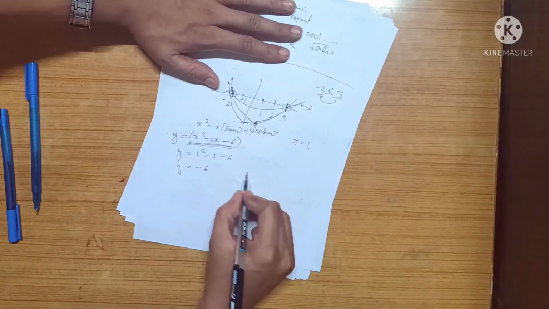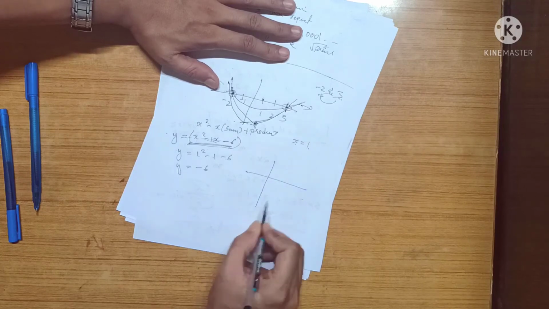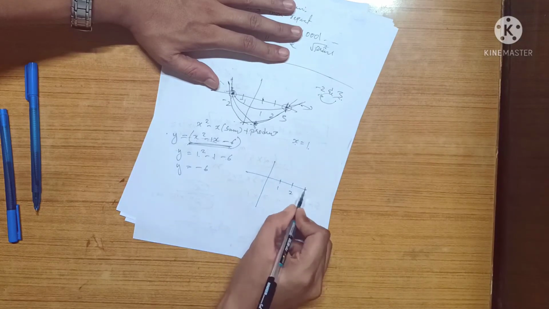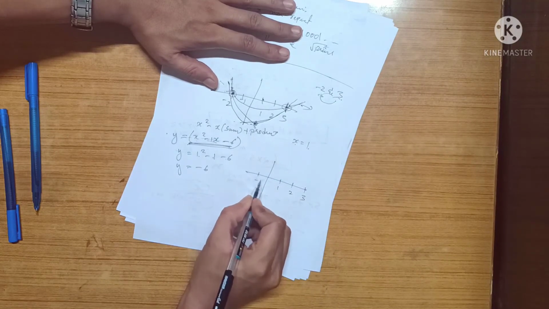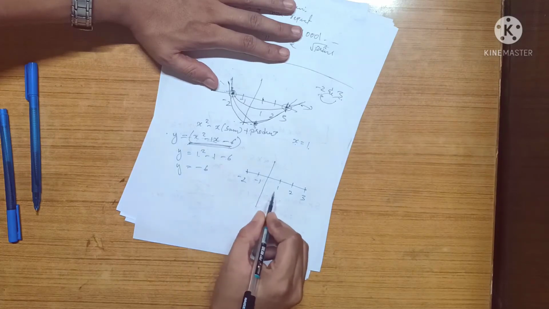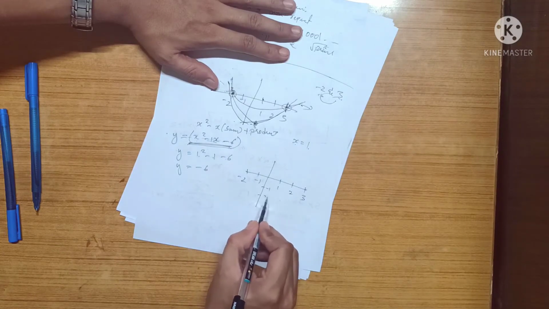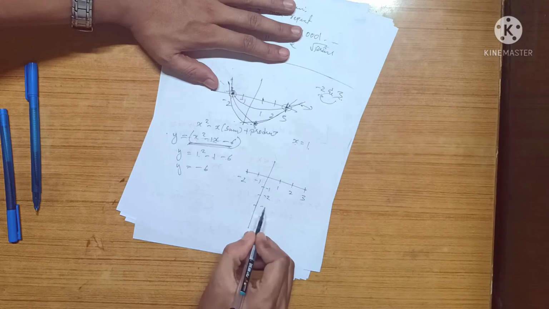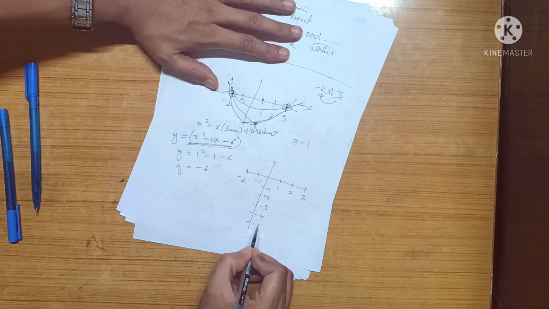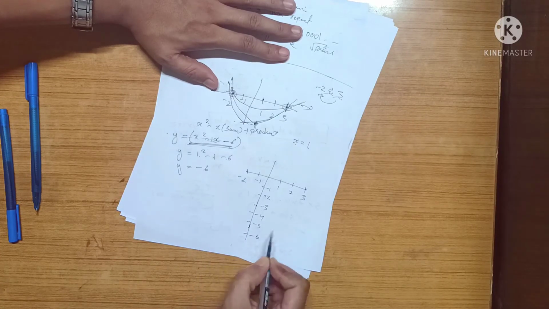So this diagram, if I were to draw it properly again: 1, 2, 3, minus 1, minus 2, and then minus 1, minus 2, minus 3, minus 4, minus 5, minus 6.